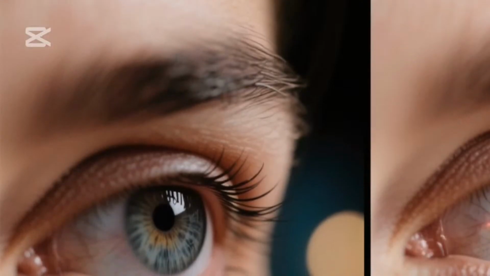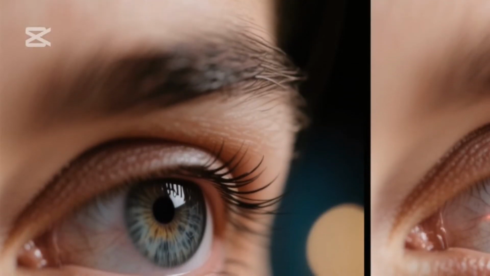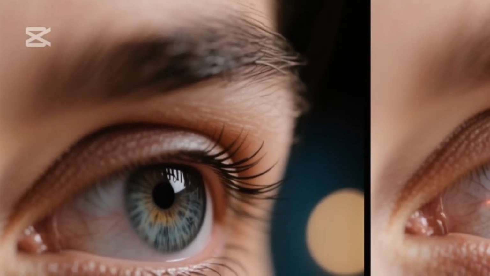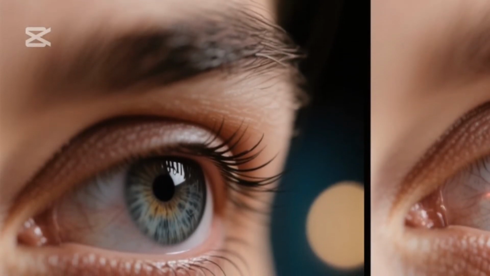Now, there's also other conditions that can cause floaters. One is called advanced diabetic retinopathy. We can also see floaters associated with retinal detachment, retinal tears, and also high myopia. How do we treat floaters?